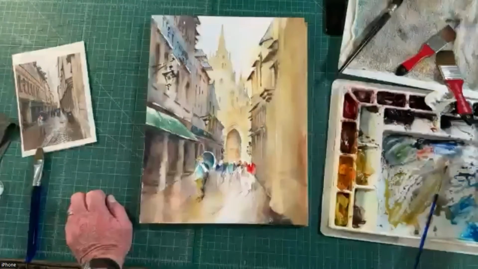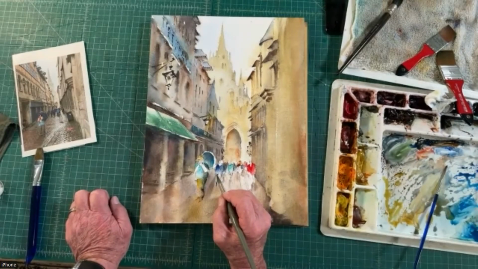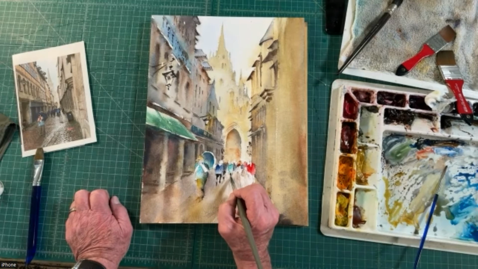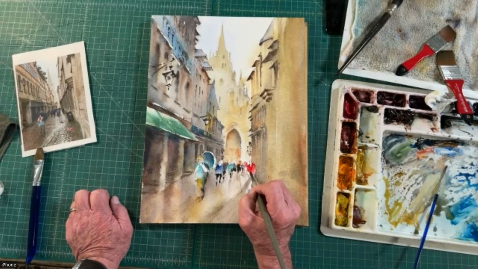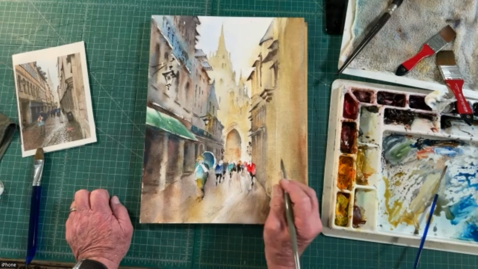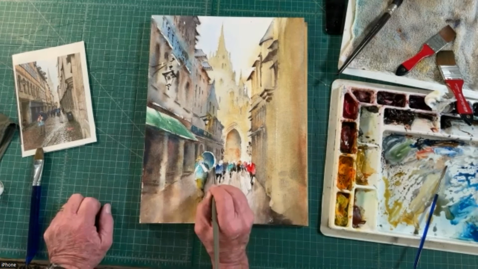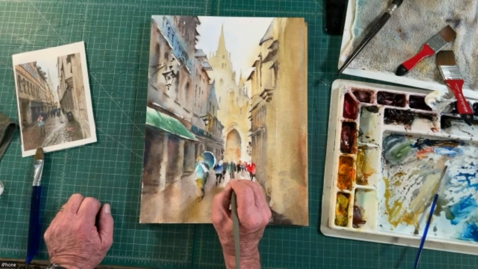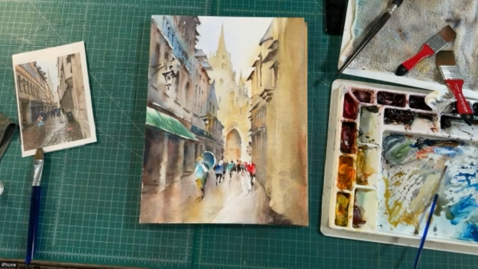And then the legs will be darker. Couple people back there.